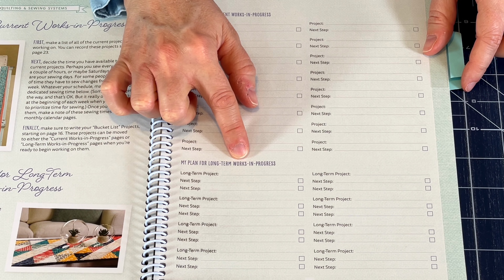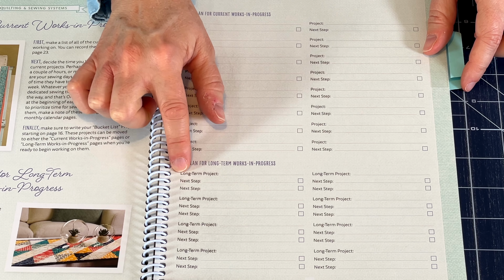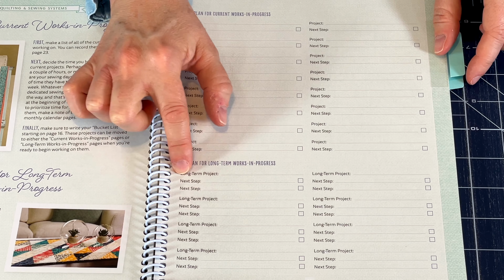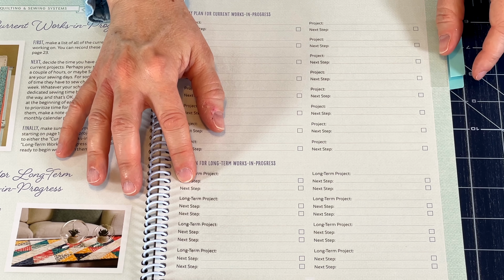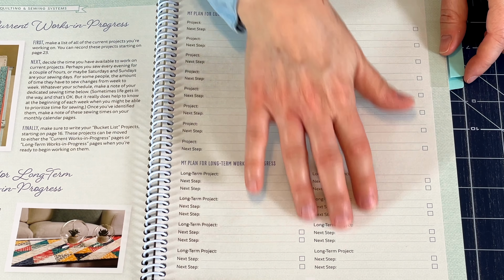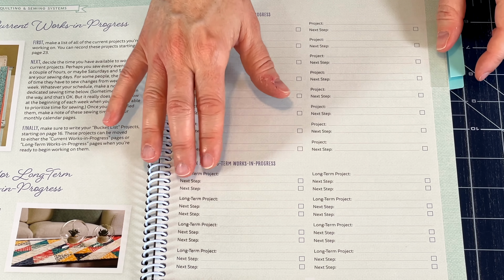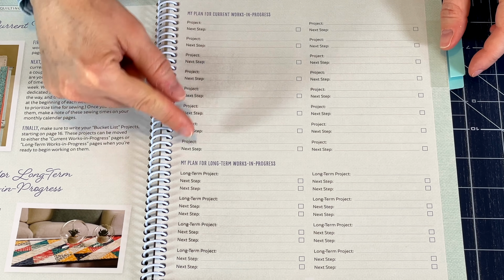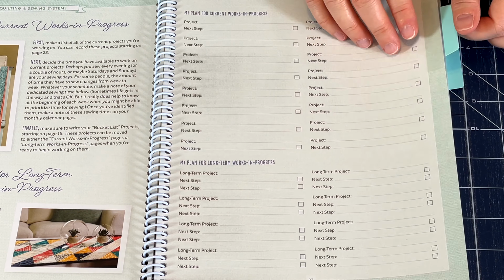Also, long-term works in progress, same thing. We've got 2 next steps for that, just because I feel like those might be going on for a little bit longer, and maybe we didn't want to have so many different entries. So that's why we did it that way.